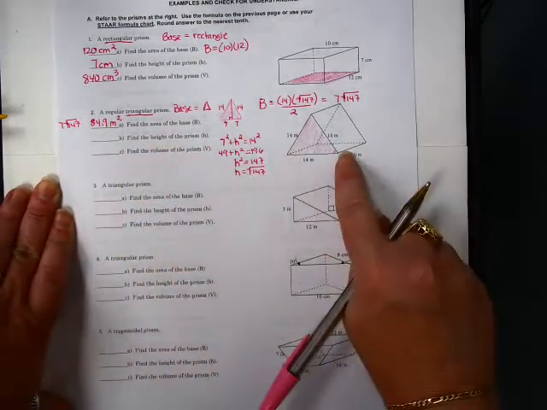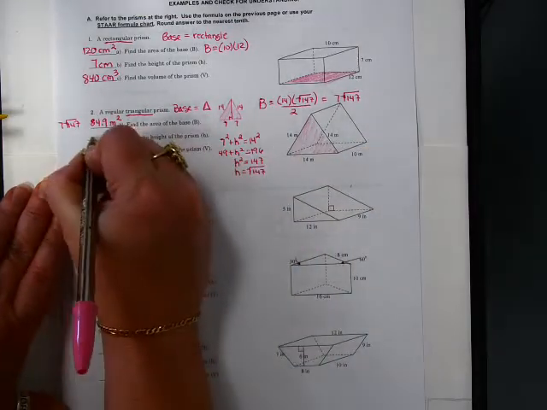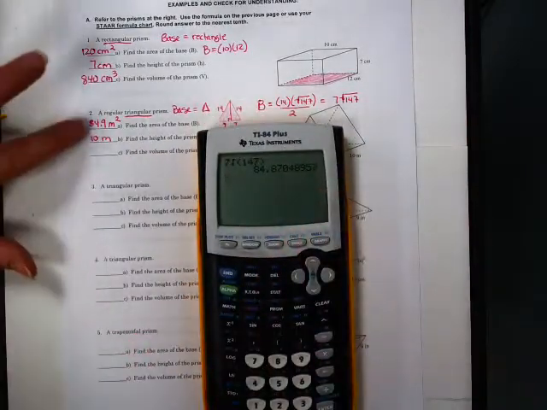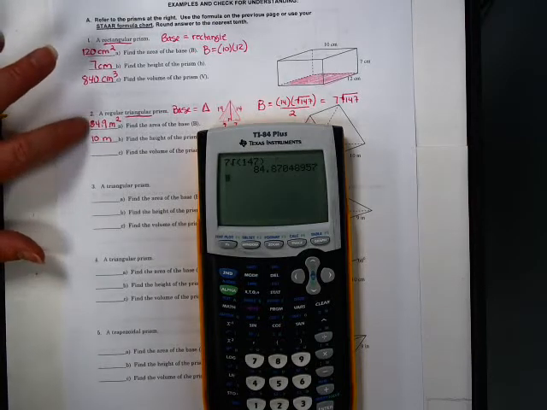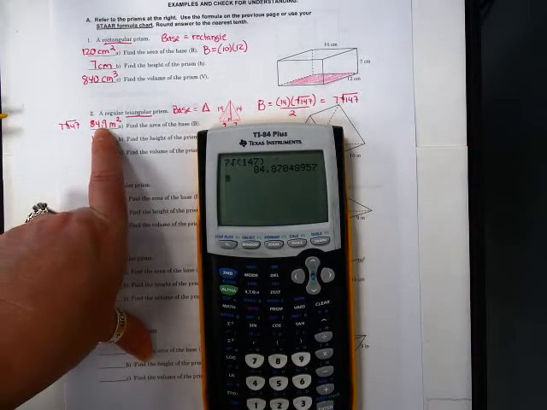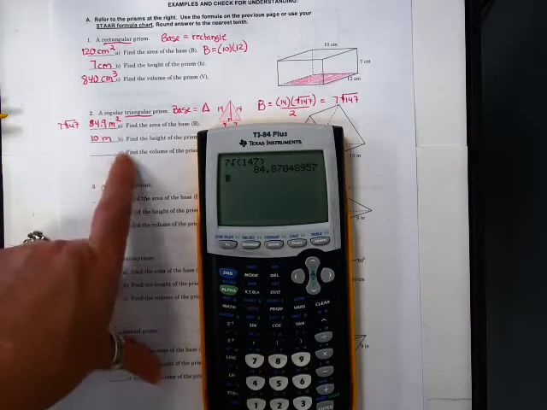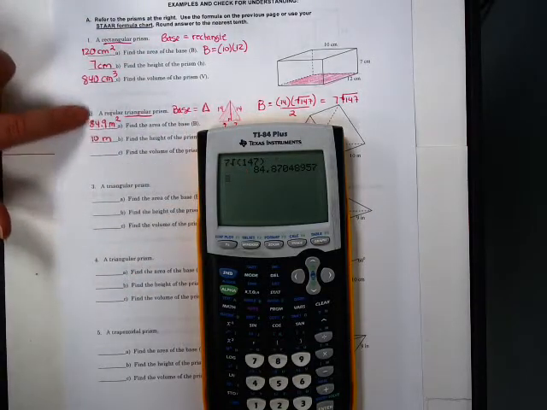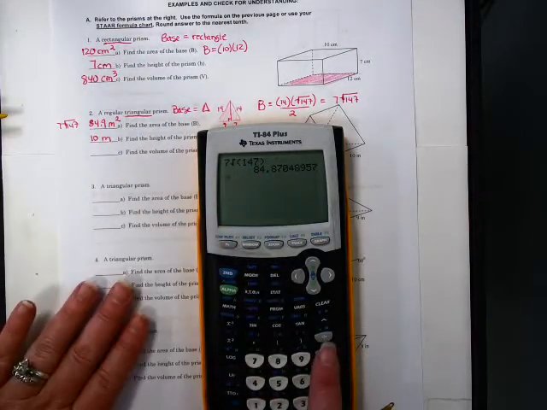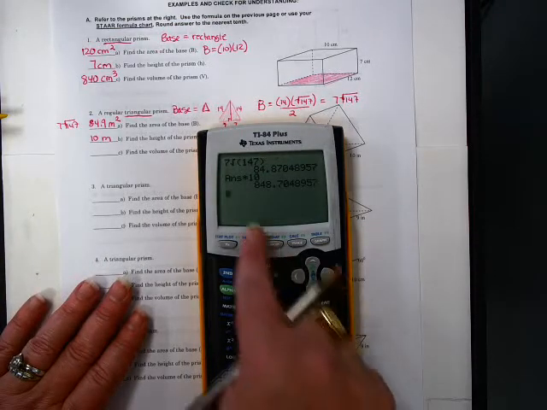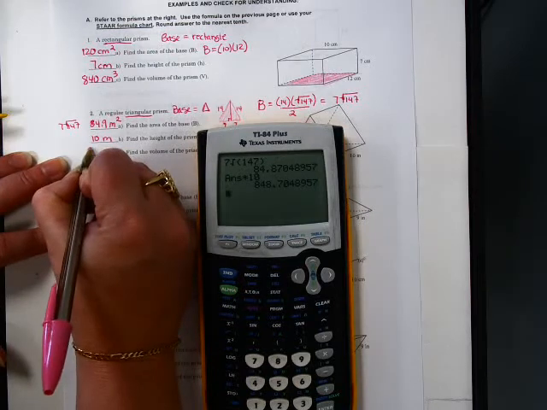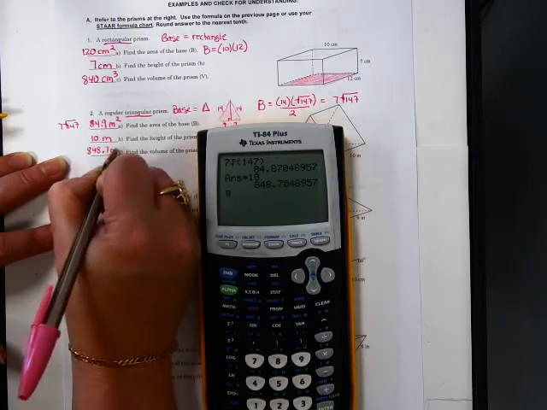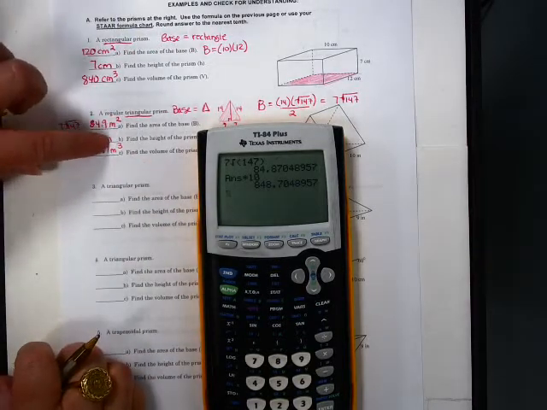Find the height of the prism. That's the distance between the two triangles. So that's going to be 10 meters. And, okay, so now, if you look, what I've done is I've written down the rounded answer. Do not use your rounded answer to find the volume. This is already loaded in my calculator. To find the volume, I just multiply these two together. So you take this answer and you multiply by 10. That gives you 848.7, and of course that's meters cubed. Meters squared plus one more makes 3.